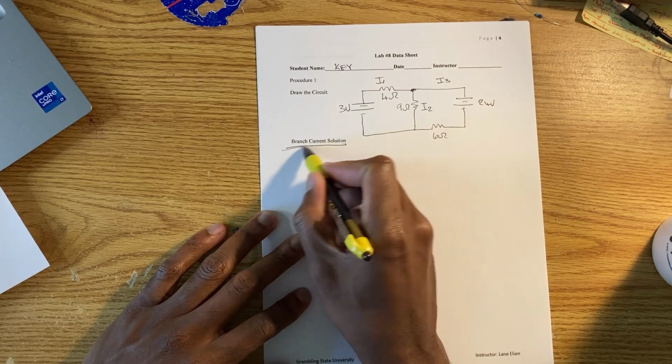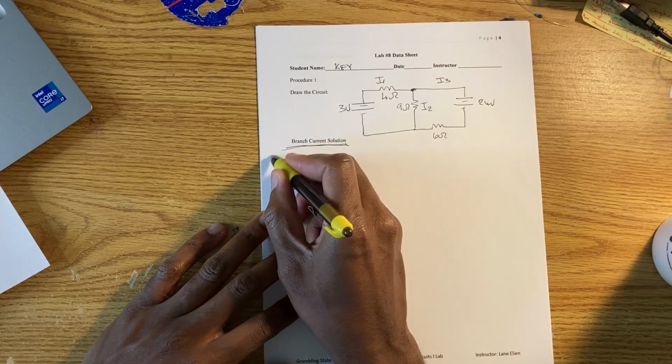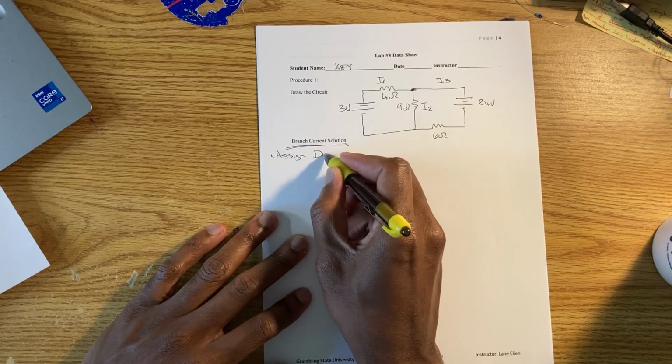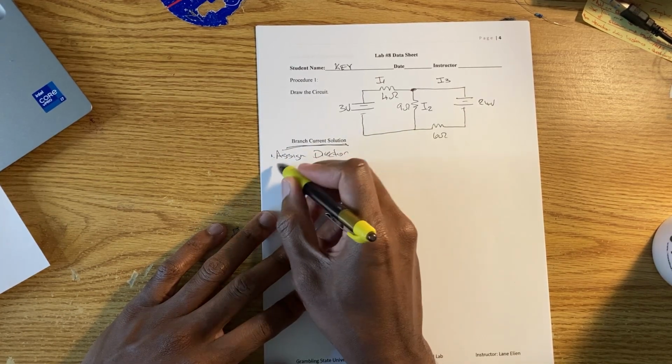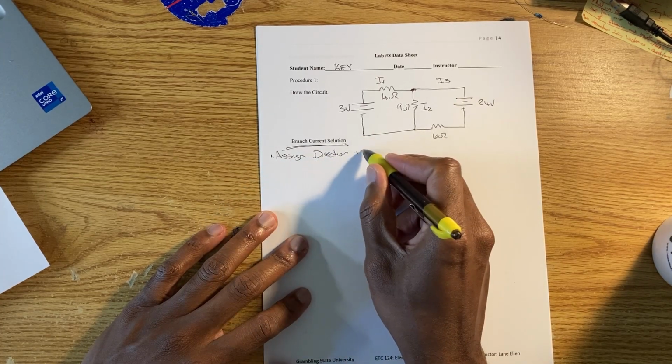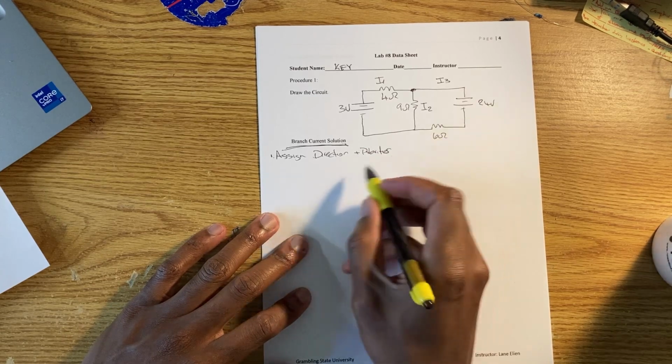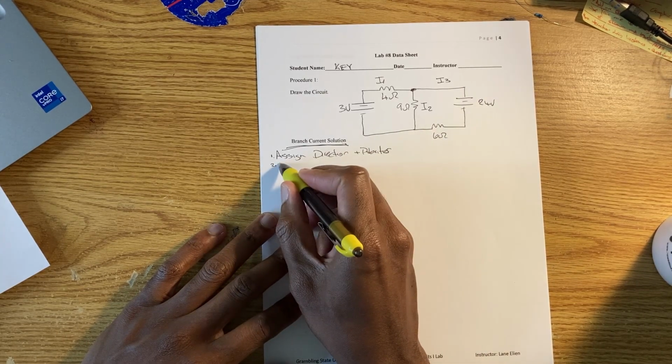Now, anytime we do the branch current method, the first thing we need to do is to assign the directions. Then we're going to put the polarities. So I'll just put polarities. And I already gave this to you in the lab handout. The second step, we're going to write the KCL.